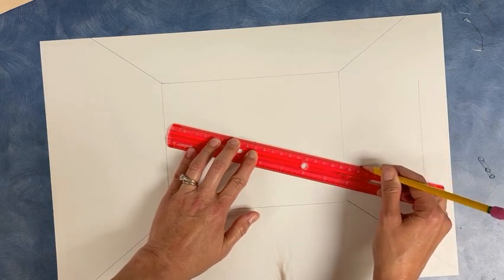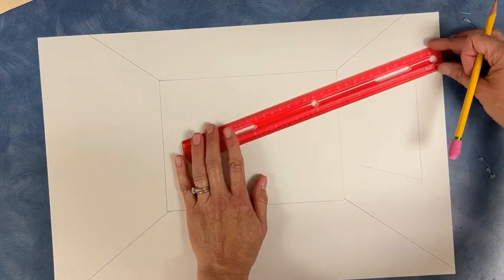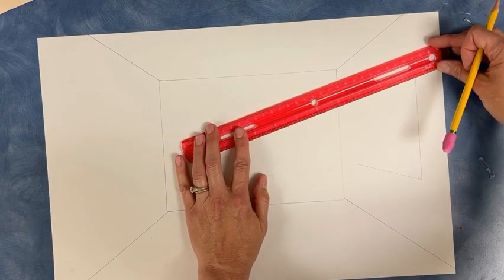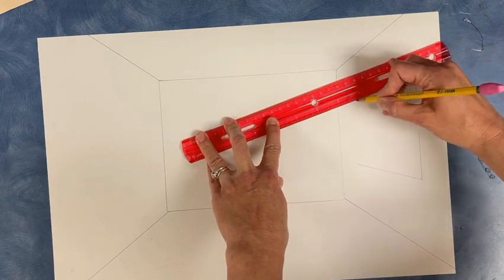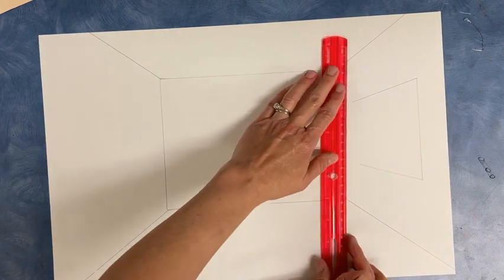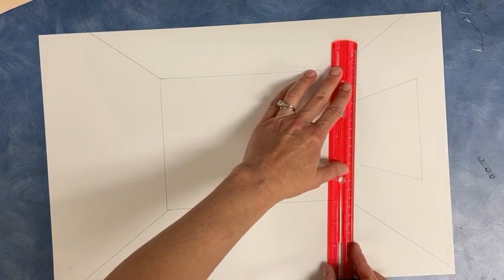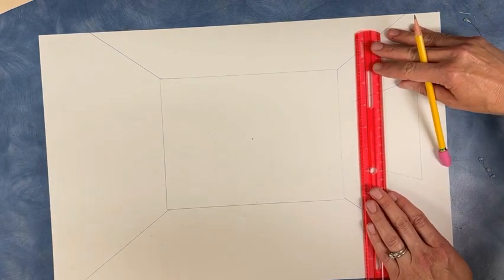But we don't have to draw the line all the way to the vanishing point. So you do that to the top and bottom. And now you're going to make another straight up and down line. So this can be turned into a window, a painting, a flat screen TV, a rug.